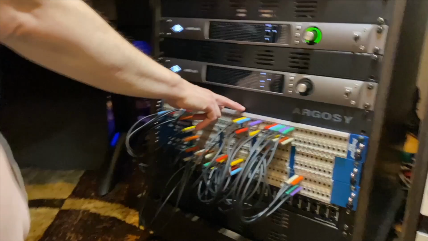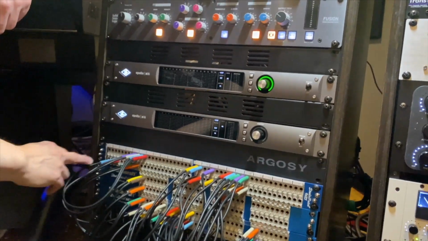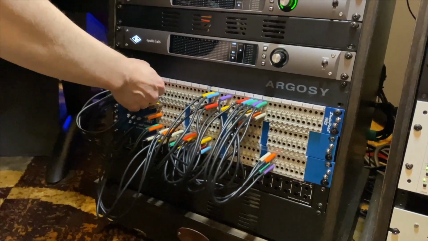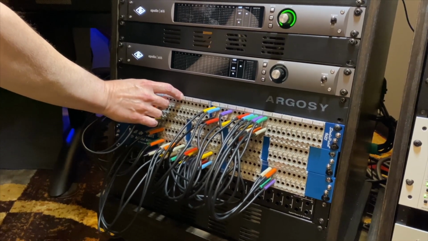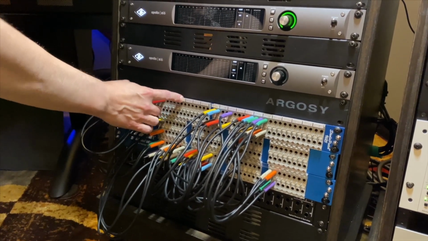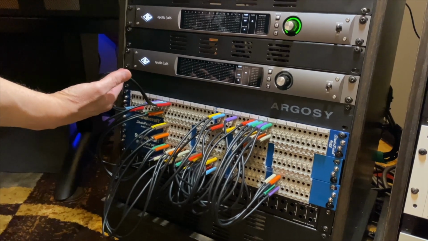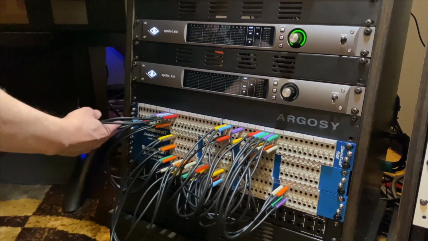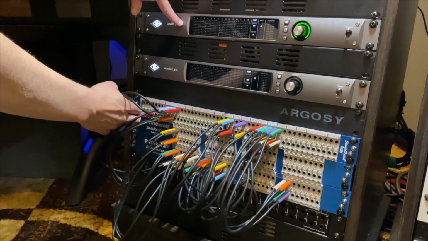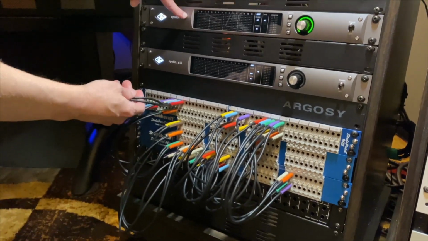The top patch bay is taking the master. This group here, this part of it here, is the master inserts and the master send. This pair of wires is the most important one. This is the final master output into the X16 for the final print track. This is the big one.